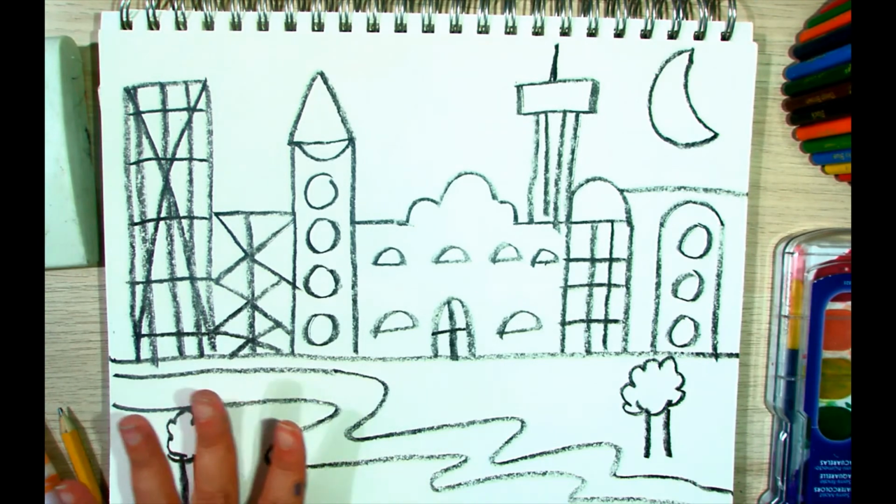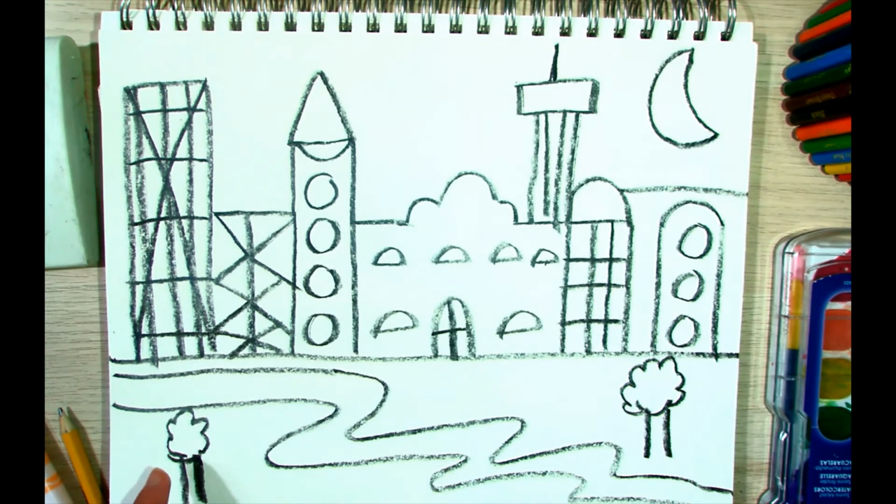Now that we've created our cityscape, we've also added some parts of the landscape like the trees and the river and the moon up in the sky. It's now time to add color. But first, I want to show you an optional technique that you can do on this artwork.